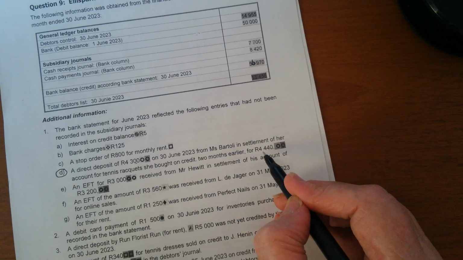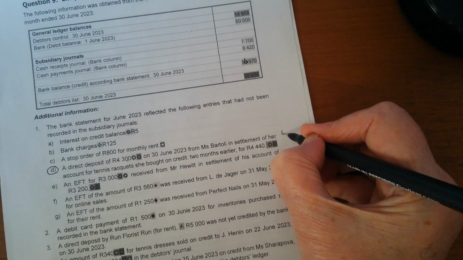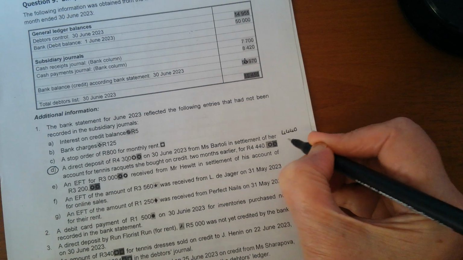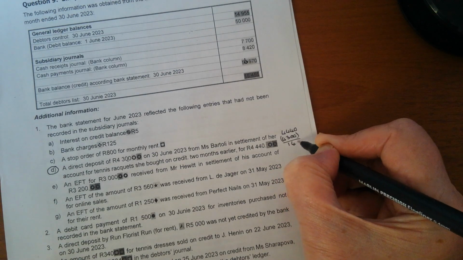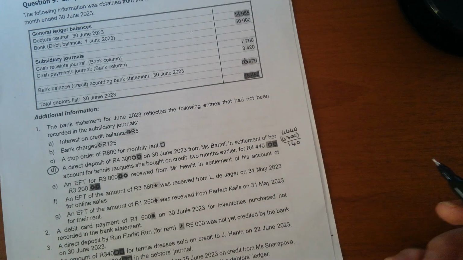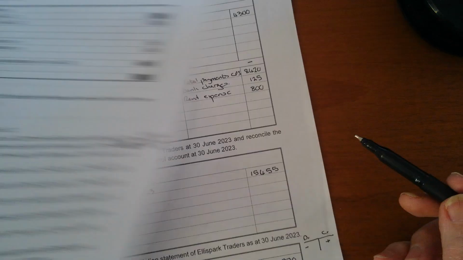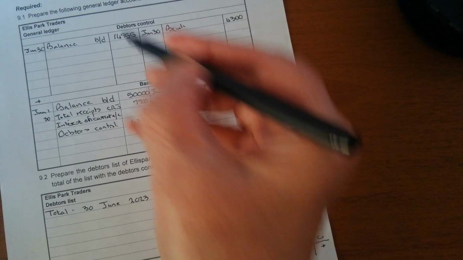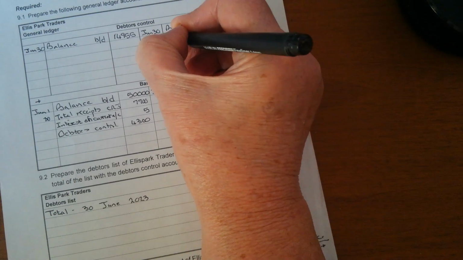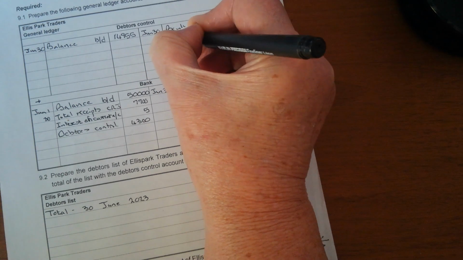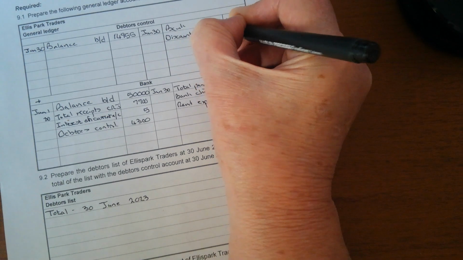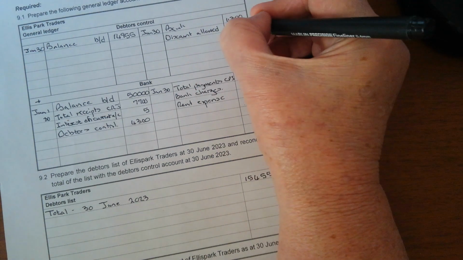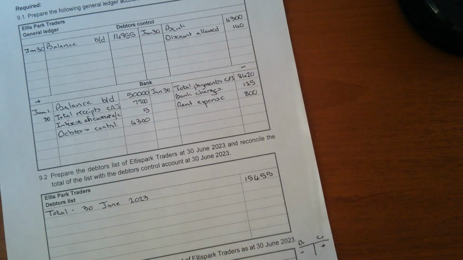Okay, and they say this is in settlement of account of 4,440. So I must determine what is the difference between the two so that I can see how much is the discount. And the discount that we allowed was 140. Now, the discount is not recorded in the bank because it's not money, but we will credit the debtors control account and indicate that the debt is reduced with the amount, and we will debit discount allowed to indicate that we have an expense of 140.